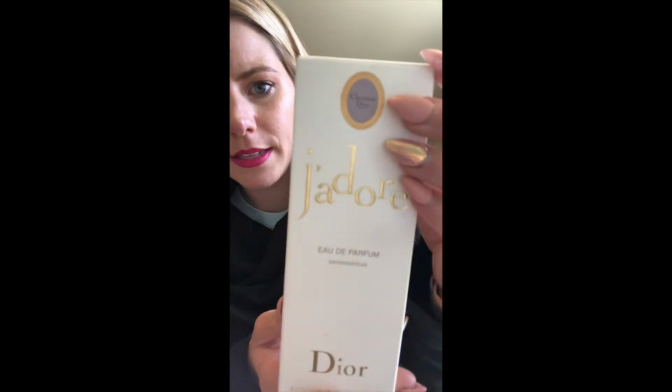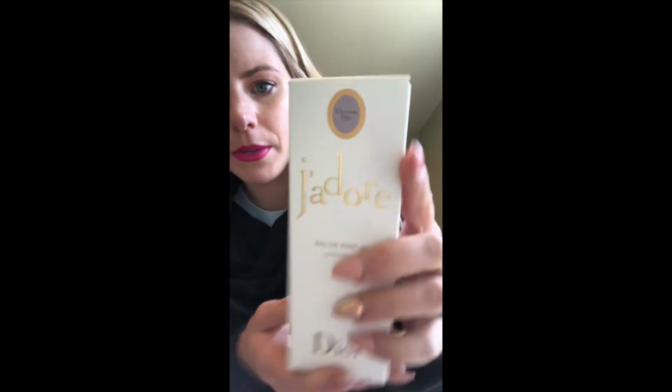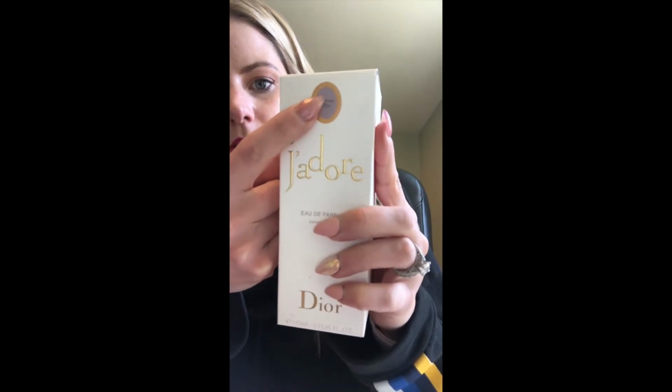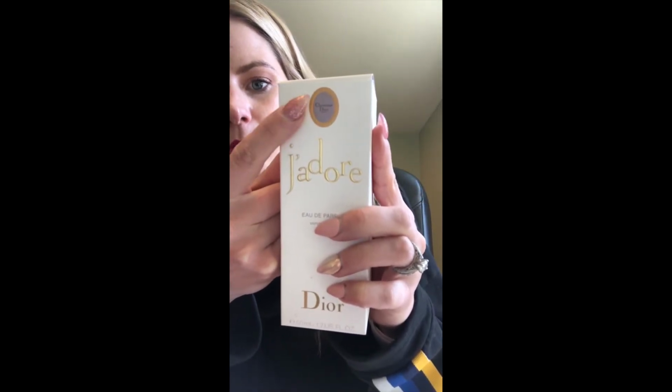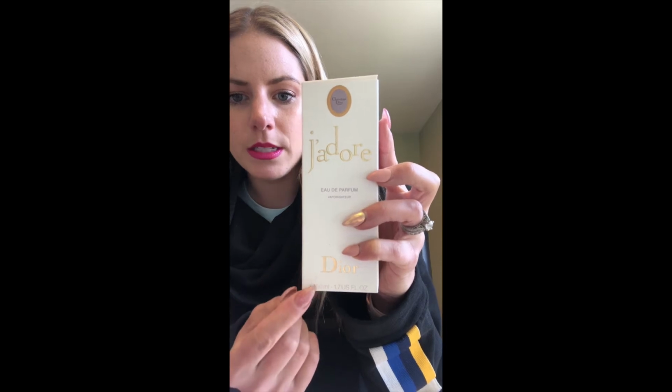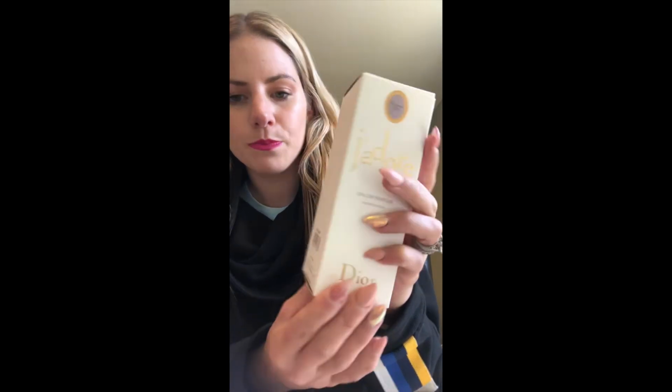It's J'adore by Christian Dior. It is a perfume box. It is very plain. It just happened to be one that I had sitting around. So you'll notice up top here that his little logo, Christian Dior's logo, is there. We have obviously the name of what it is, the type of product, and then again, he brands it with the Dior. This is the information about the product.